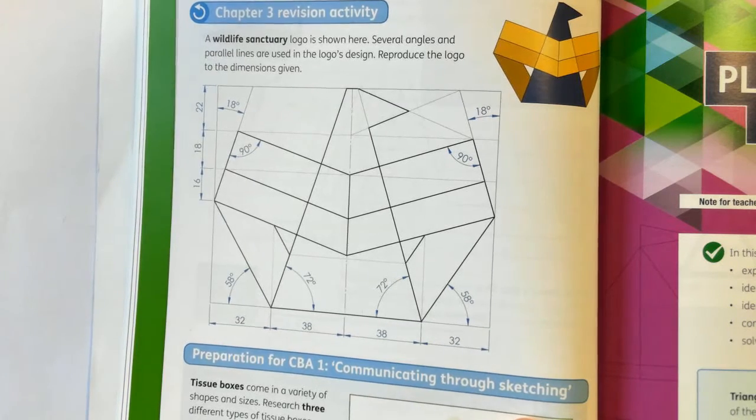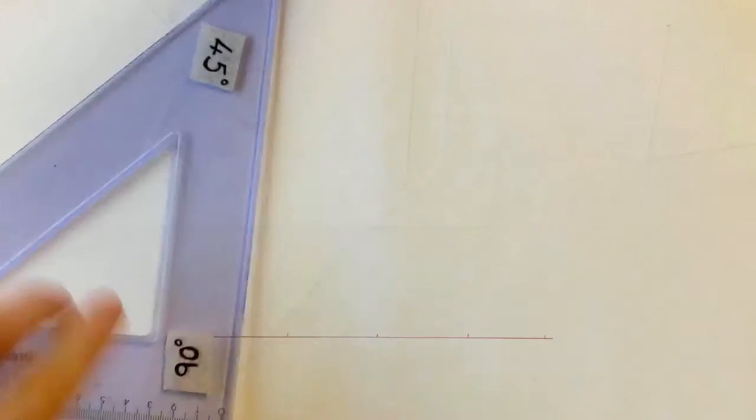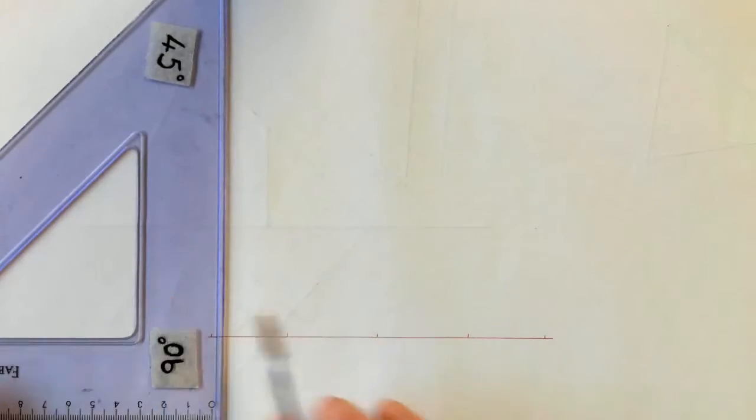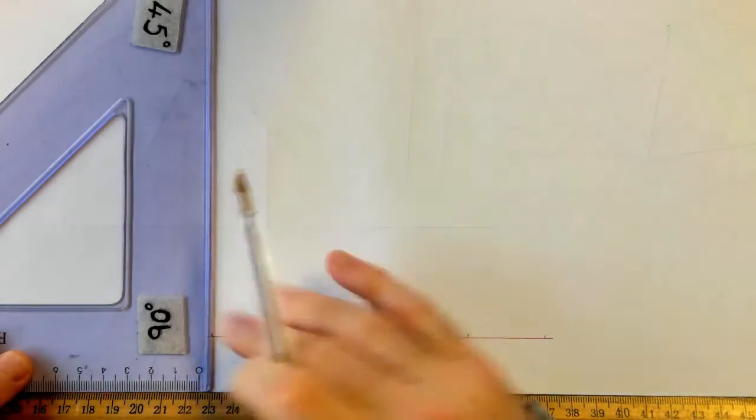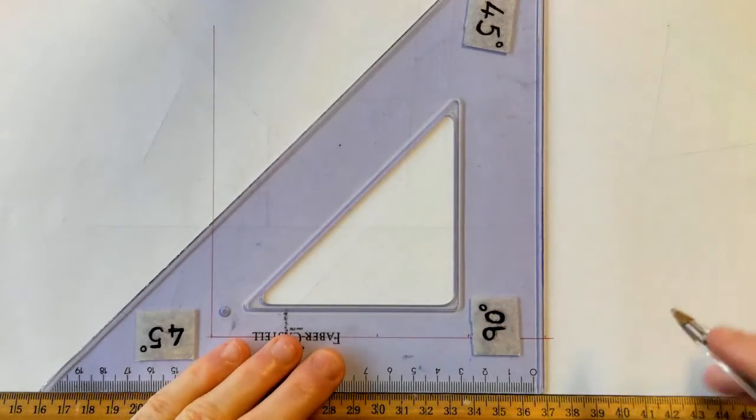So I'm going to start with that there, guys, and I'll come back to the little page here again, okay, starting with that. So as you can see, I've already done my line, marked as 32, 38, 38 and 32. So at that point there, I am actually going to project up a line here on the outside. Okay, I don't exactly know how far I need it yet, so I'm just having a rough guess. Remember, these are construction lines.